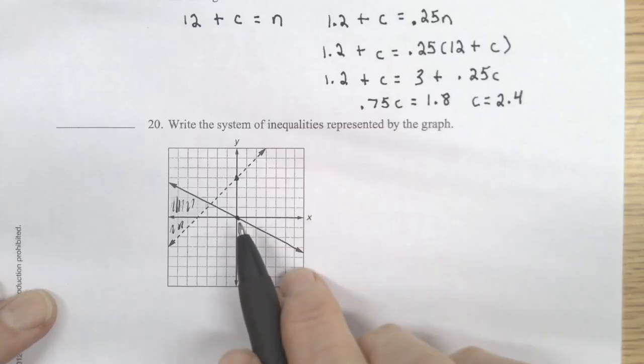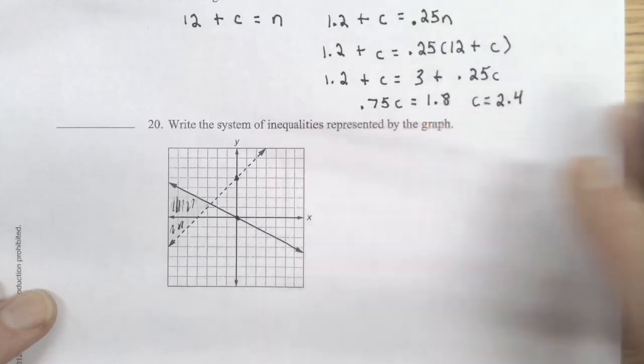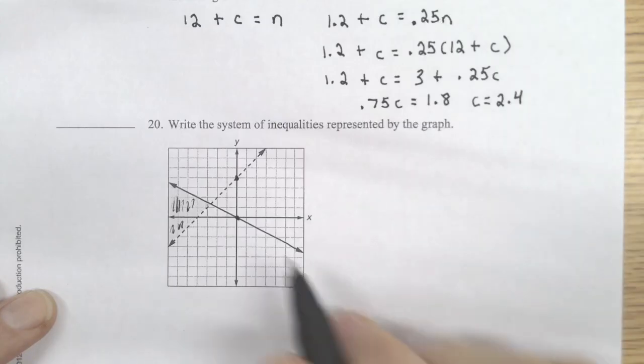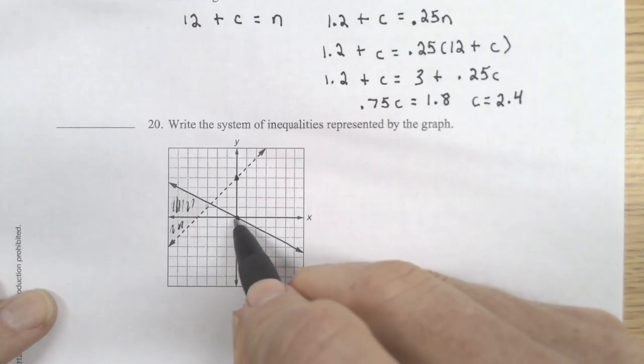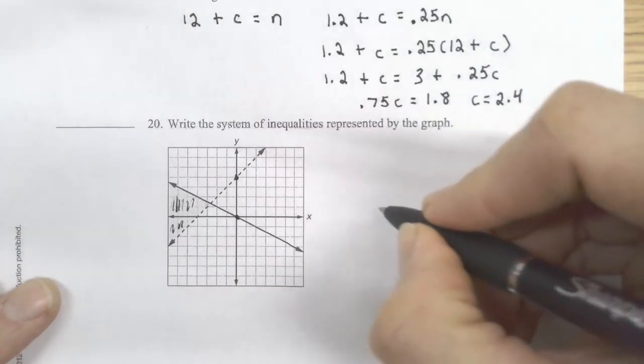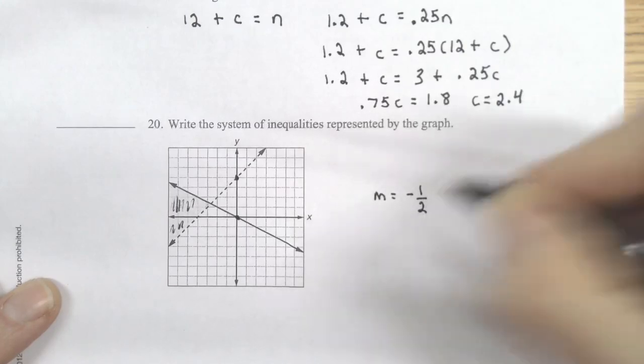I especially like this one. When I have a y-intercept that's at 0, 0, that means all I need to know is the slope. For this line right here, all I need to know is the slope. And if I look at it, it looks like it's going down 1 over 2, down 1 over 2. So the slope looks like it is negative 1/2.